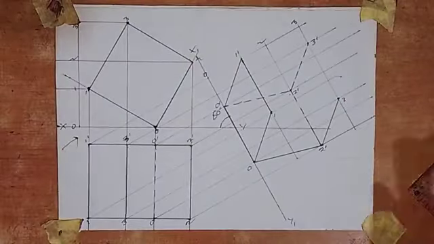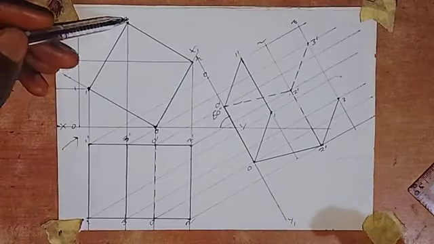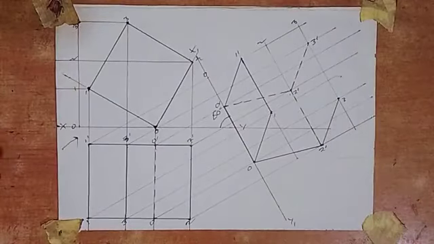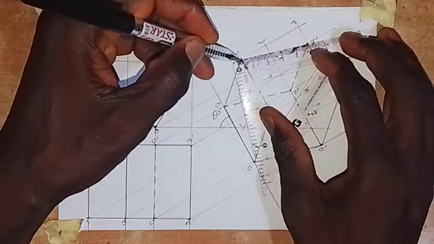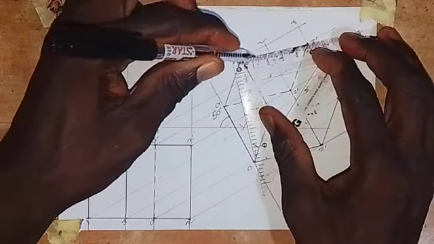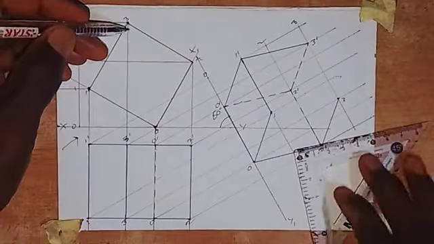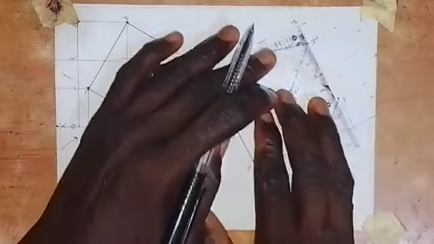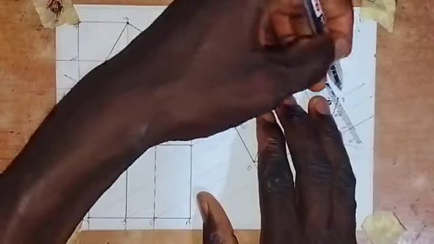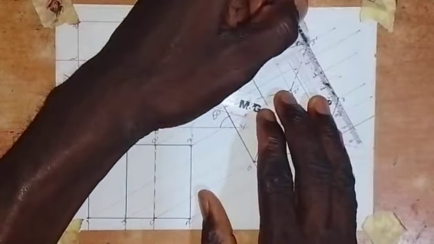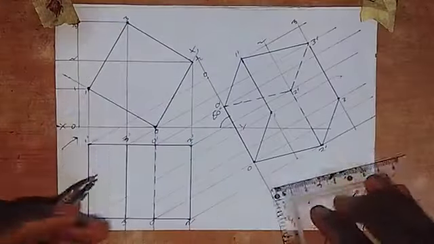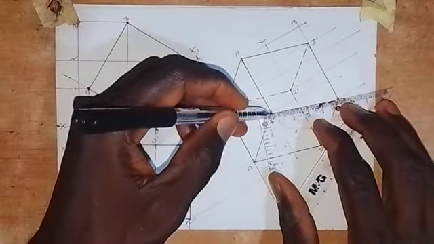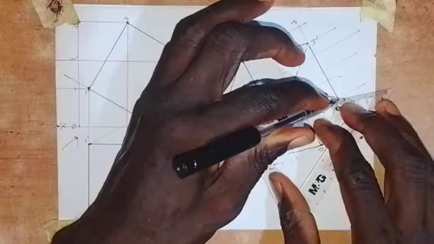Now 3 is connected with 1, and we can see that line clearly. So we make it a thick line like this. Then 3 is connected with 3 prime on the other side. We see that line, so we made it a thick line. I will see that line clearly. And also, 3 is connected with 1. It will also be a thick line like this. So we have this.